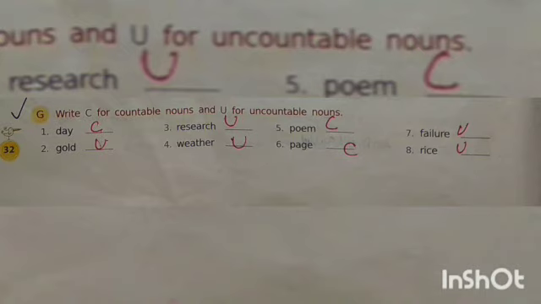My dear children, now look at Roman letter G. Write C for countable nouns and U for uncountable nouns. Now look at the first one, day. Can we count days? Yes, we can, right? We usually say 7 days make a week. So day is countable, right? So you have to write C for the first one.